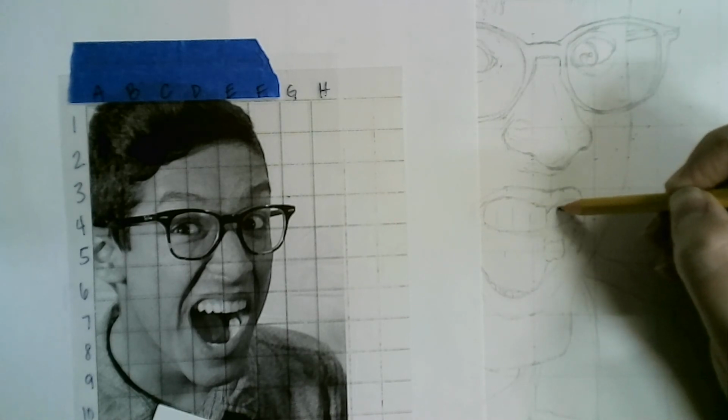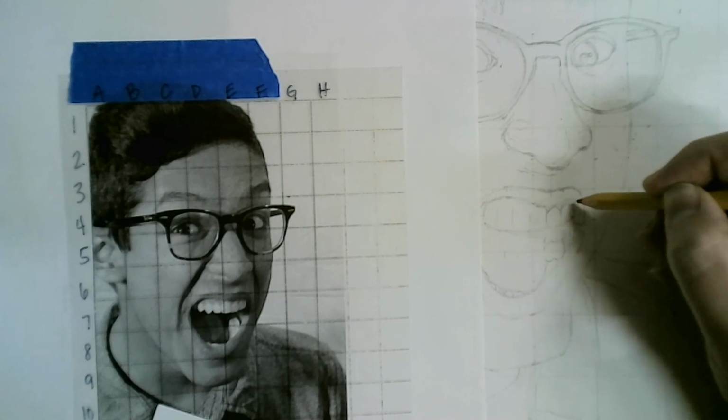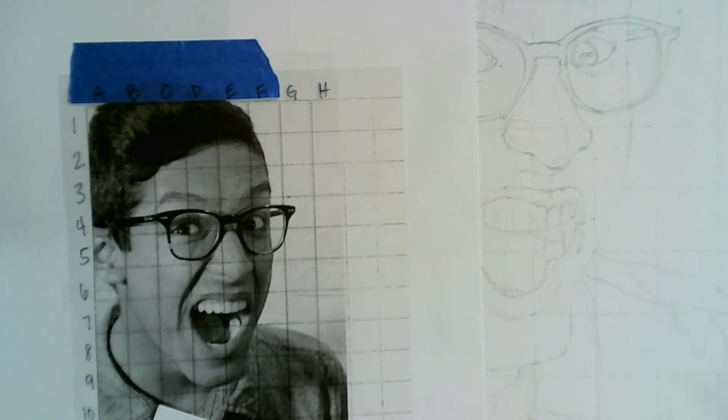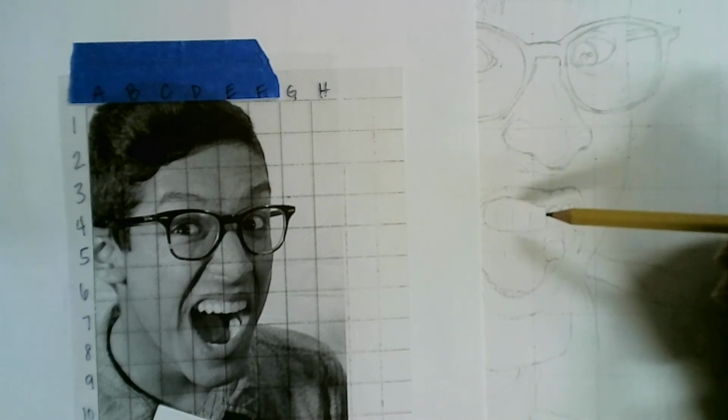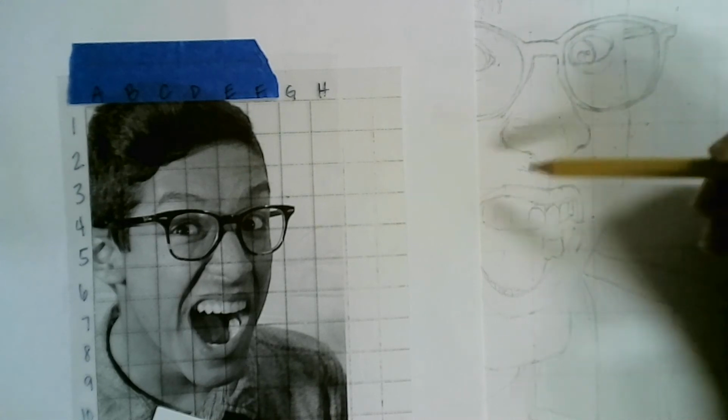Okay, so look at how the curve kind of touches the top of the lip. This one I can see the side of it. And this one I can only see a tiny bit of gums. All right, then from this one, I can see the gums above the tooth. And it kind of squares off over there.